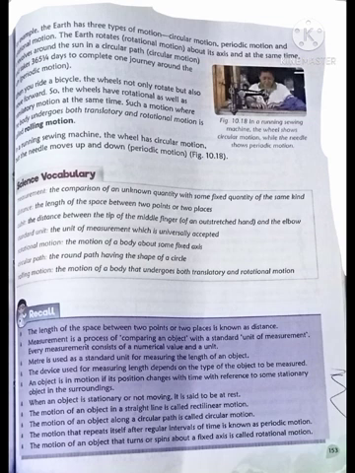Standard unit, the unit of measurement which is universally accepted. Rotational motion, the motion of a body about some fixed axis. Circular path, the round path having the shape of a circle. Rolling motion, the motion of a body that undergoes both translatory and rotational motion.